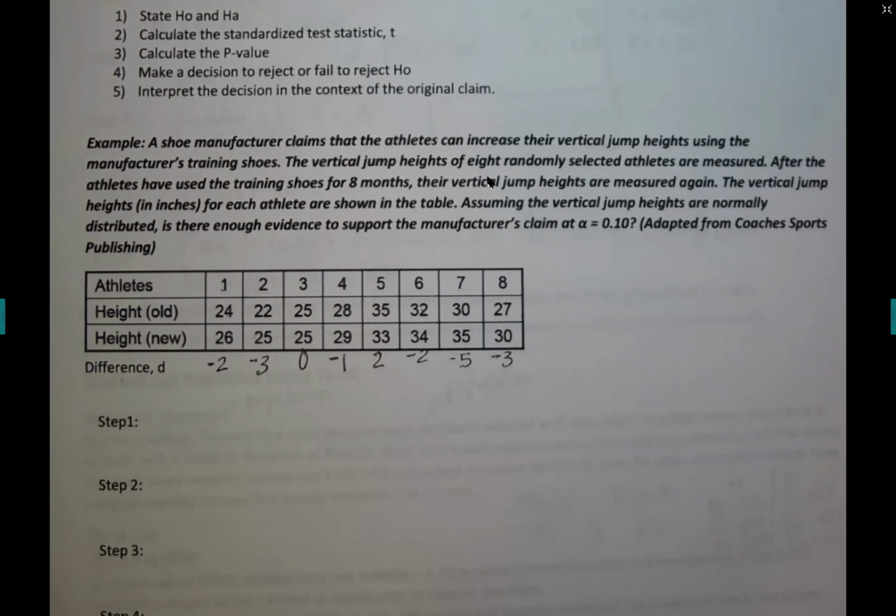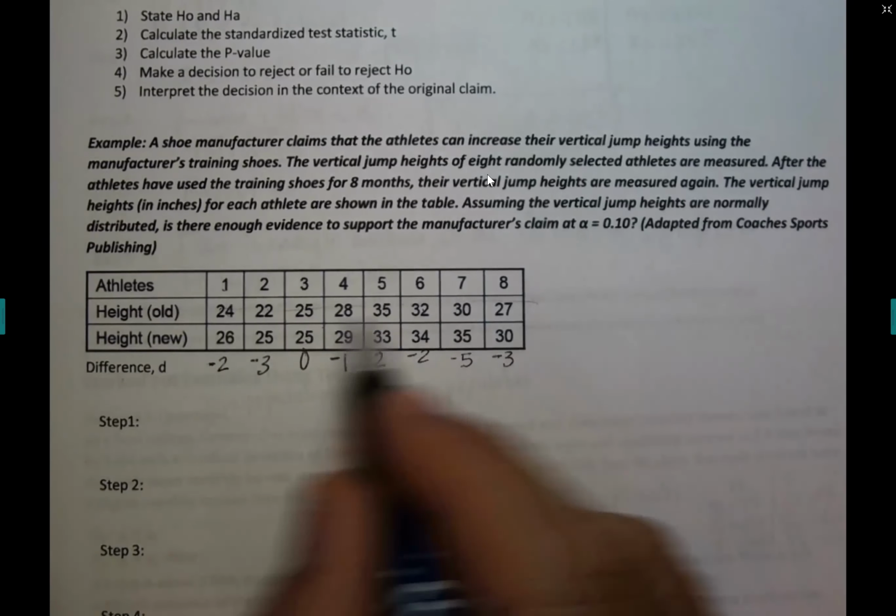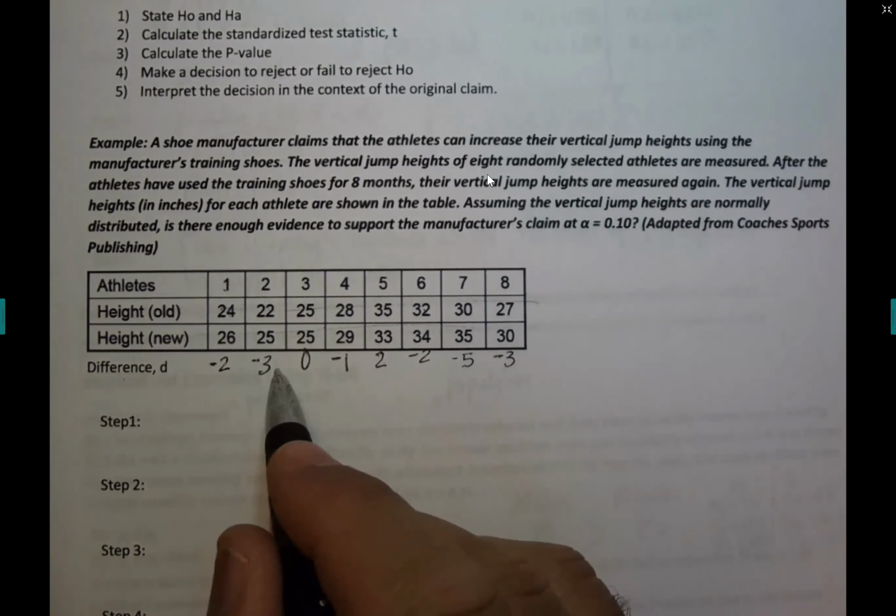But the question is, prove it. You can't just say yes based on what I see. What if the data is misleading you? So we need to perform a hypothesis test. And let me tell you how we're going to perform this test. I'd like you guys to forget about this and that and focus only on the difference.